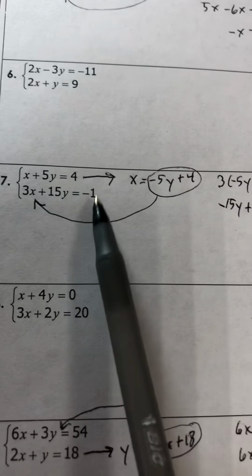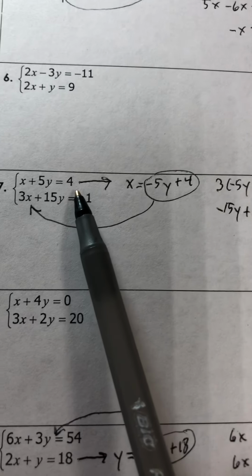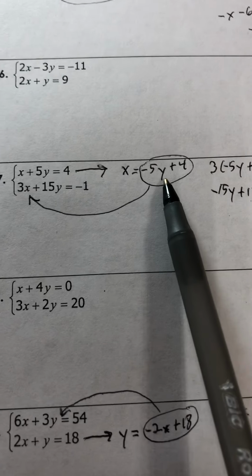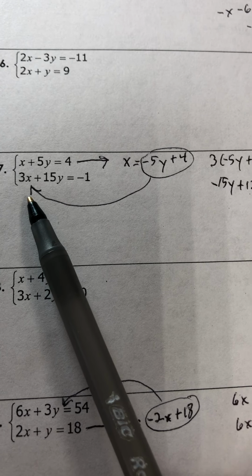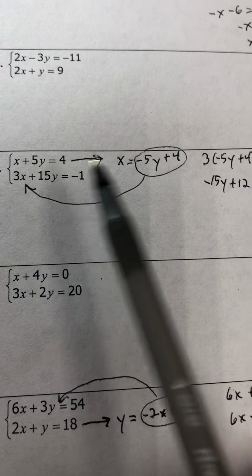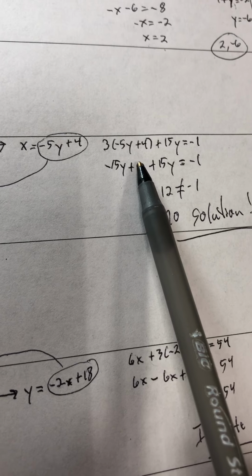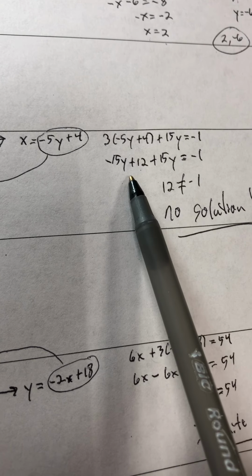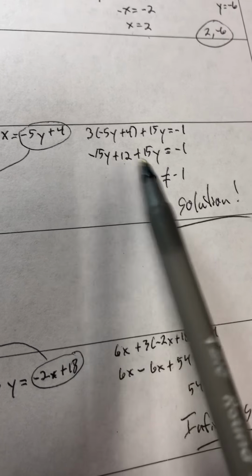For number 7, I just rearranged this. I just subtracted 5y from both sides, so I know just what x equals all by itself. So I plug that in. After I plugged that in, I noticed that once I start combining my like terms, I get rid of my y's.